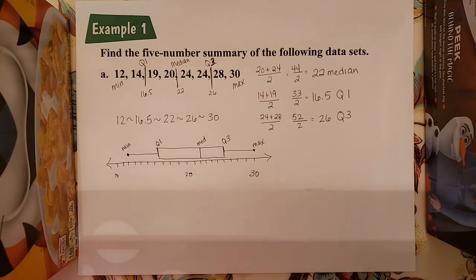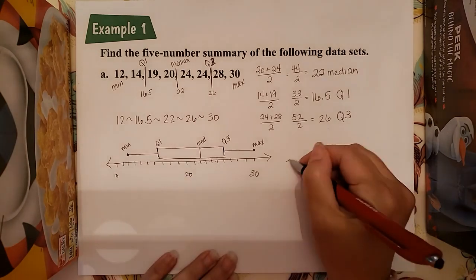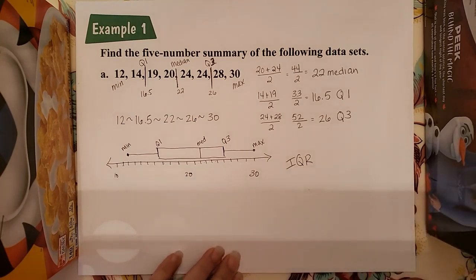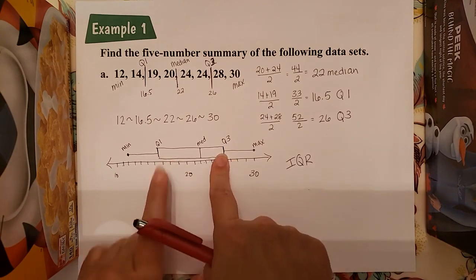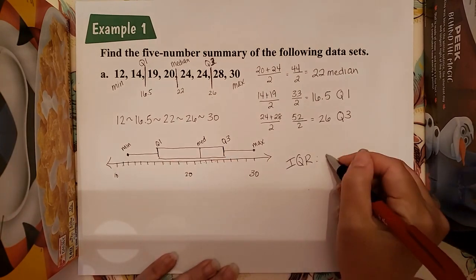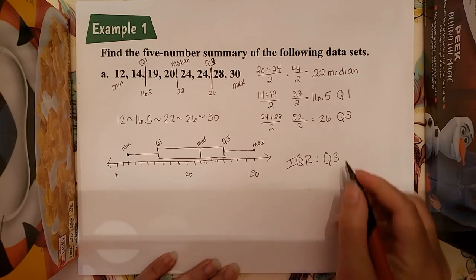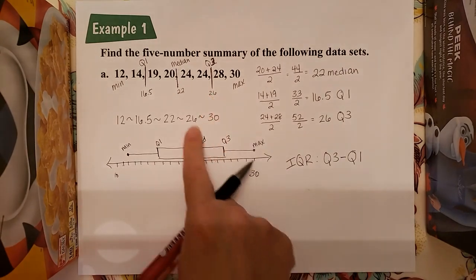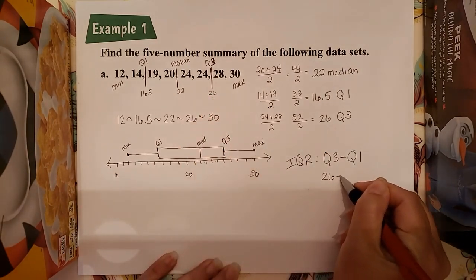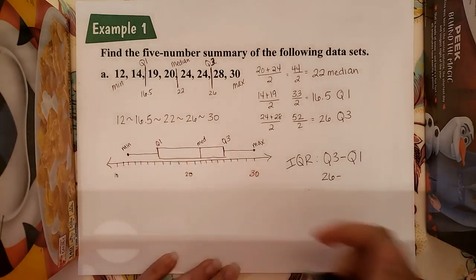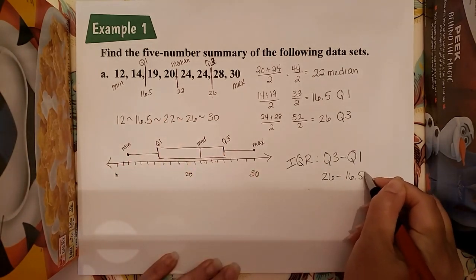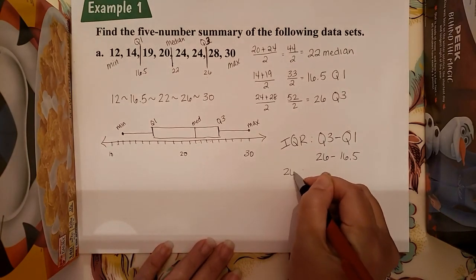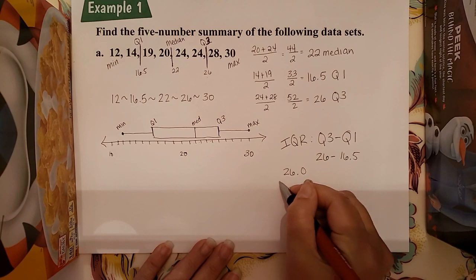Now the other thing they might ask us to do is find the interquartile range. And that's to find the difference in these two quartiles. To do that, we take Q3 and subtract Q1. So our Q3 value we know is 26. Q1 is 16 and a half. And so I really probably shouldn't do my subtraction that way. Let me just realign this, adding a magic 0.